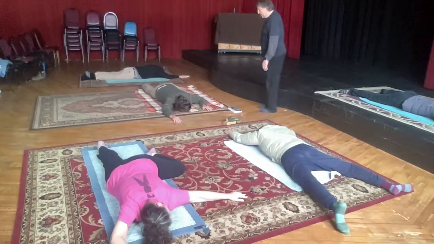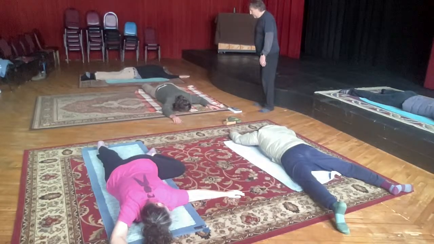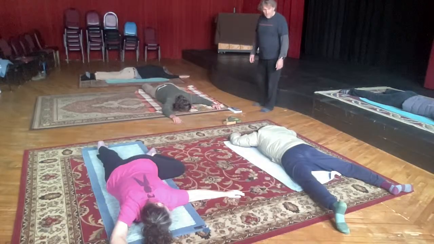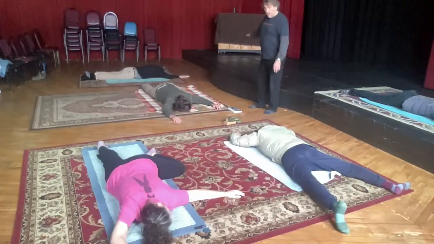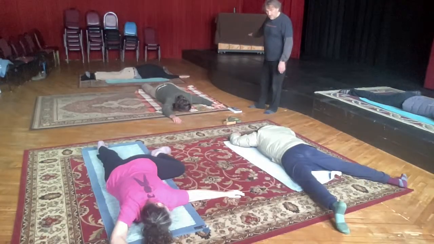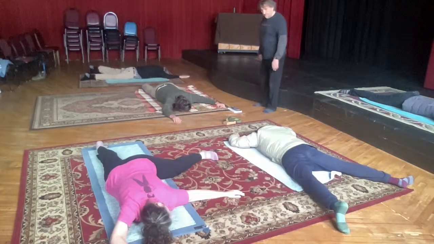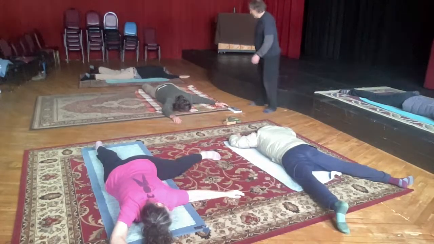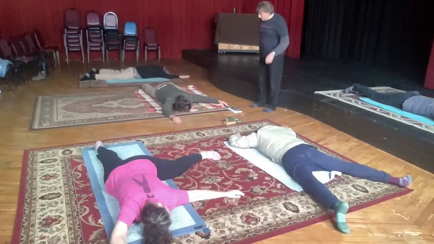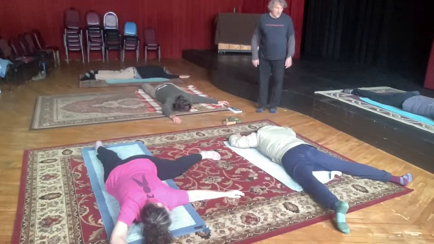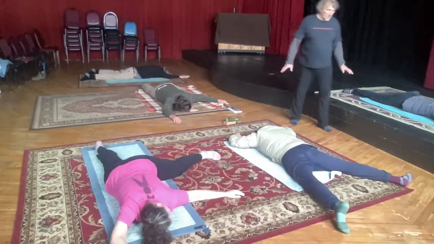Yeah, just see if it can be complete right angles. You're going to see if you can extend that foot as well. So the arm and the foot are extended out. Yeah, so it's like you're making a star shape. Yep, beautiful. And it doesn't have to be huge.